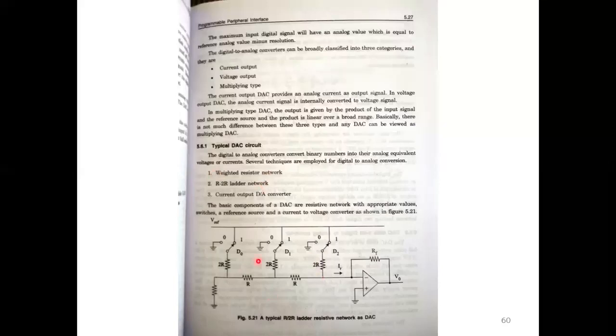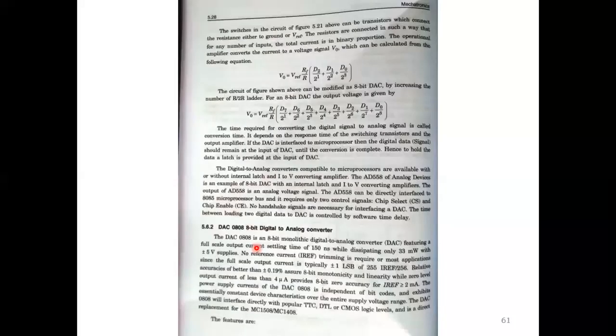If you use 1 kilo ohm, then only 1 kilo ohm and 2 kilo ohm resistors are used in the whole circuit, depending on the number of bits. This is the formula for the output: V out is equal to V reference times RF divided by R, times D2 divided by 2 power 1, plus D1 divided by 2 power 2, plus D0 divided by 2 power 3, for 3 bits.